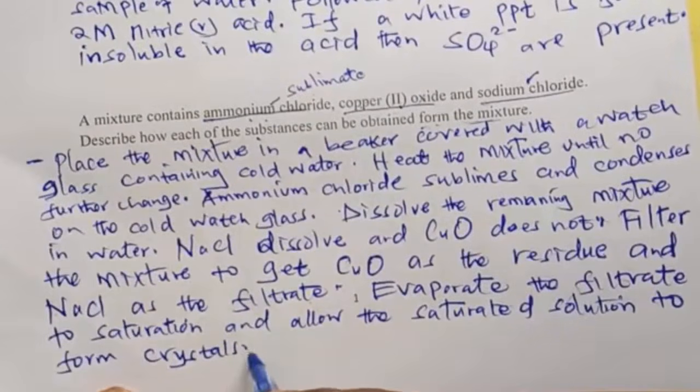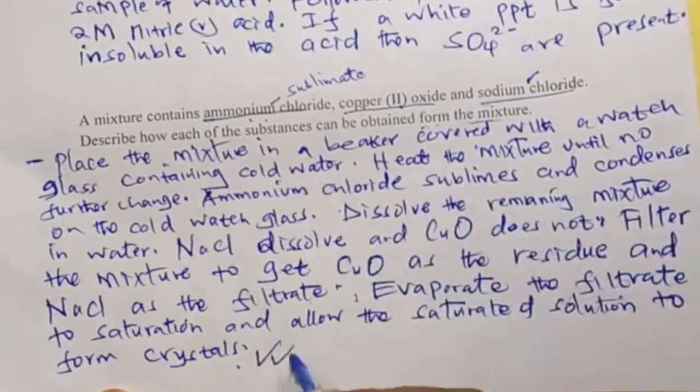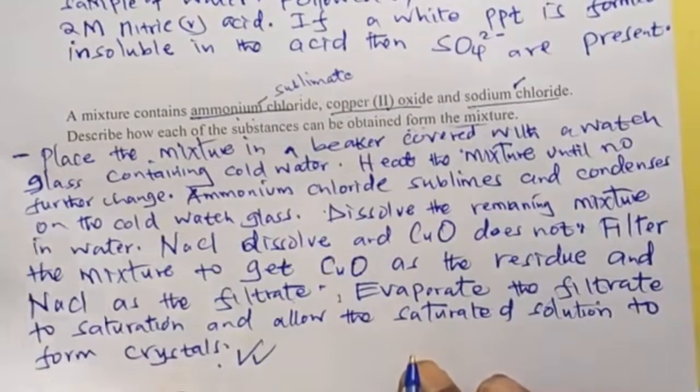So these crystals are sodium chloride. We have gotten this residue and we have this, and by that we have separated the 3 salts, each of them, without losing any of them.